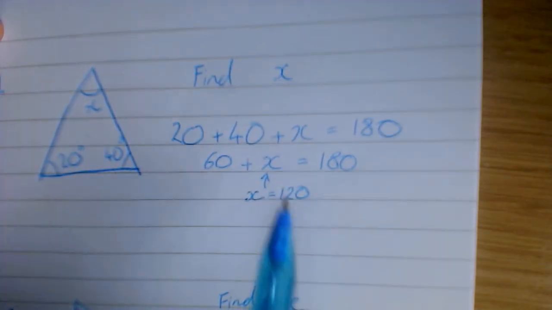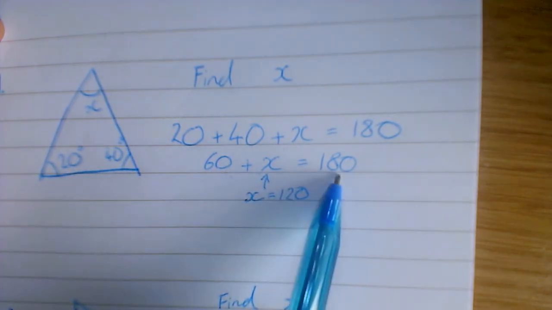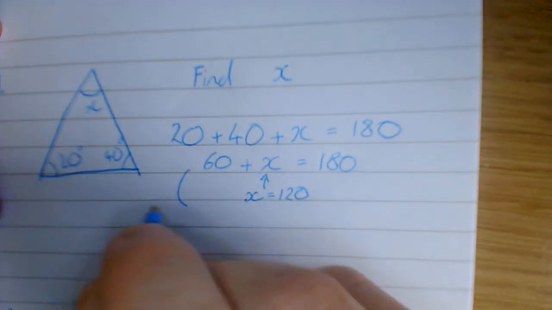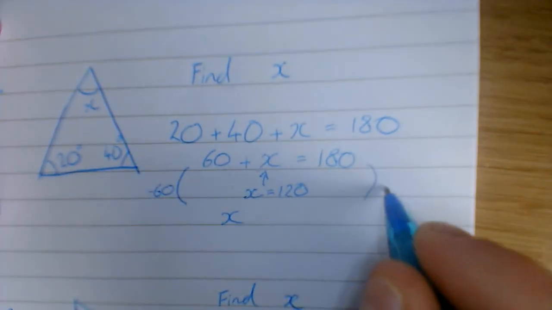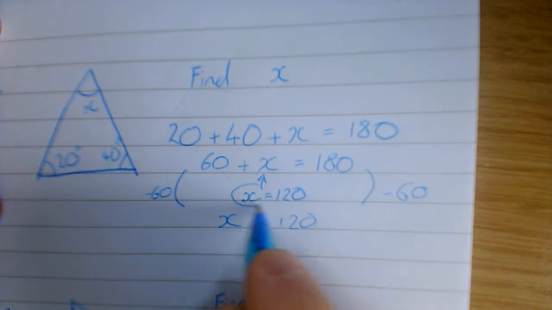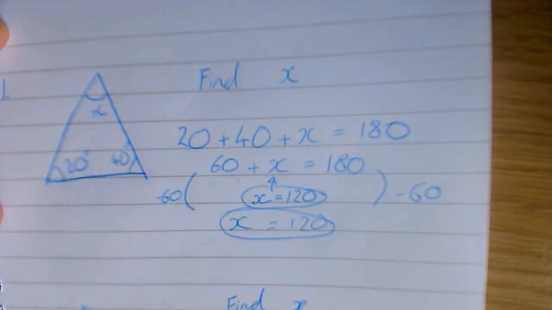The other way you could think about this is if you have 60 plus x equals 180. If we take away 60 from both sides, that just leaves us with x on that side. Take away 60 from that side, that leaves us with 120. So we've got our answer here. x is 120. You get the same answer whichever method you use for that.